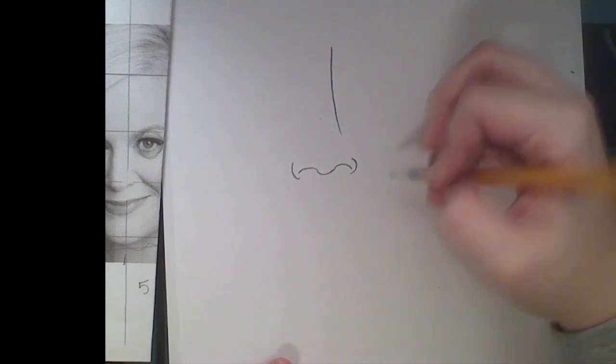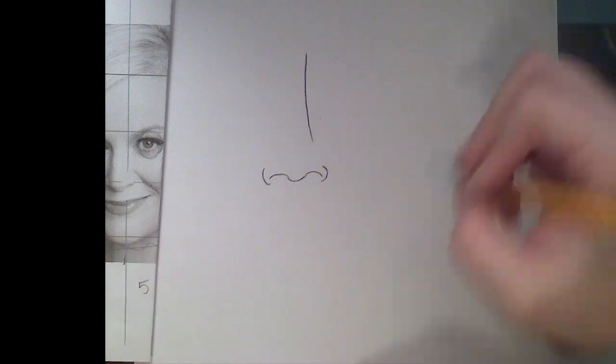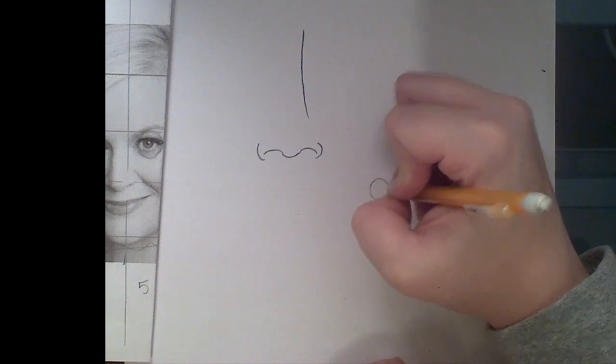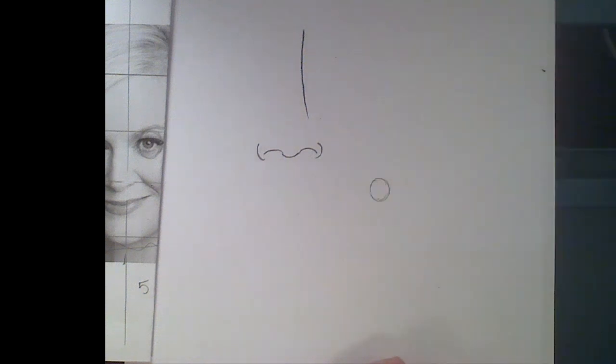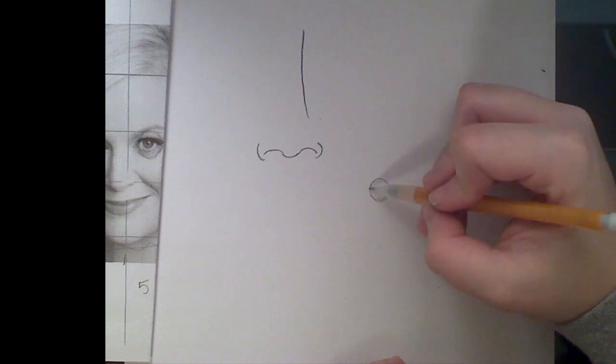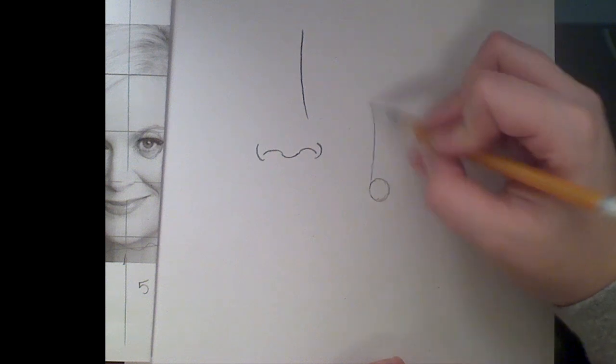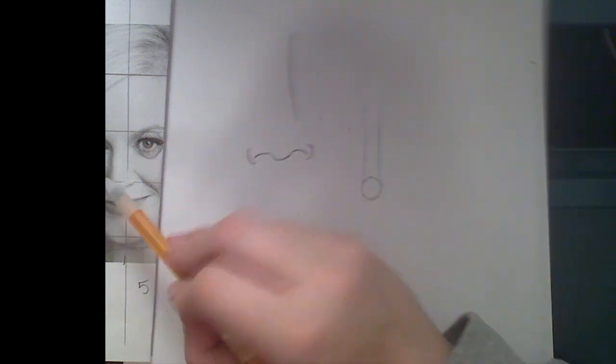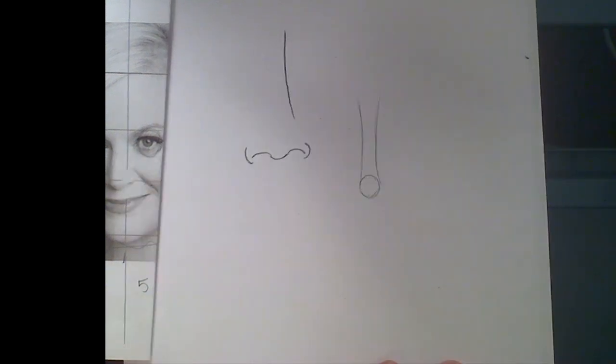Another way you can do it, and I'm going to do this with a pencil so it might be hard to see, but you can use shapes to guide you. So mapping out the shape of your nose, you'd start with a circle. Then 2 skinny curves up. This is sort of the bridge of your nose right here.